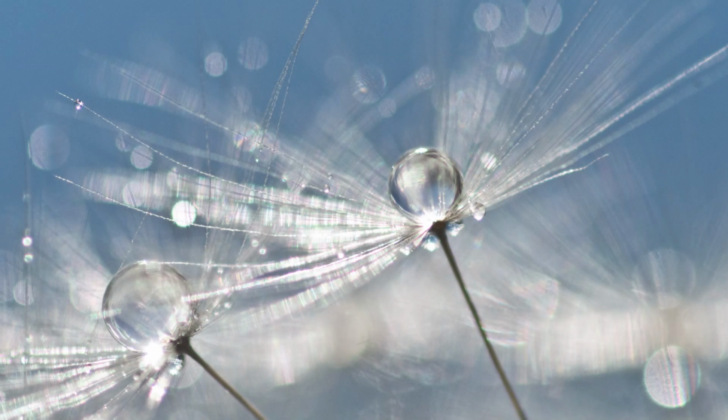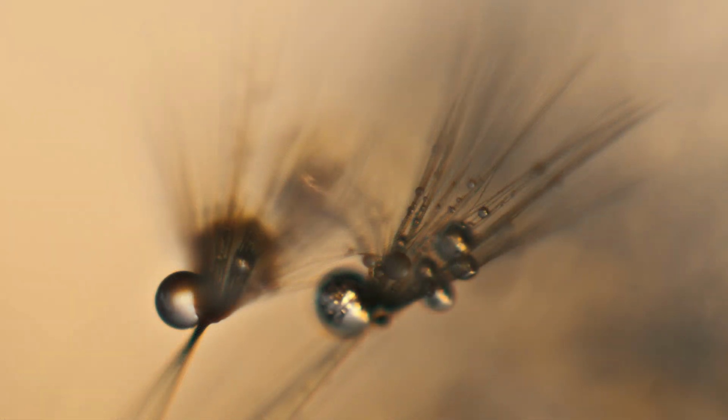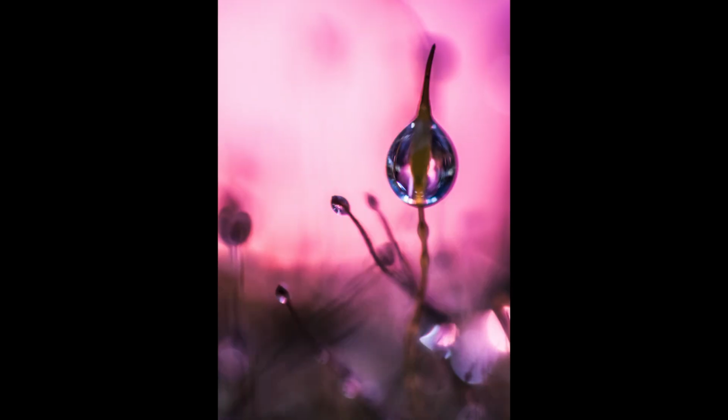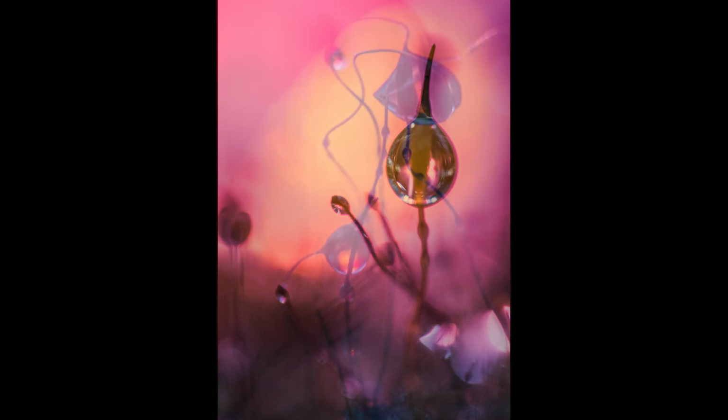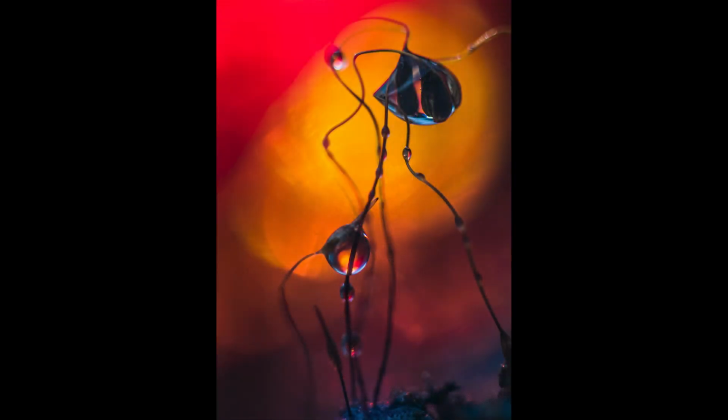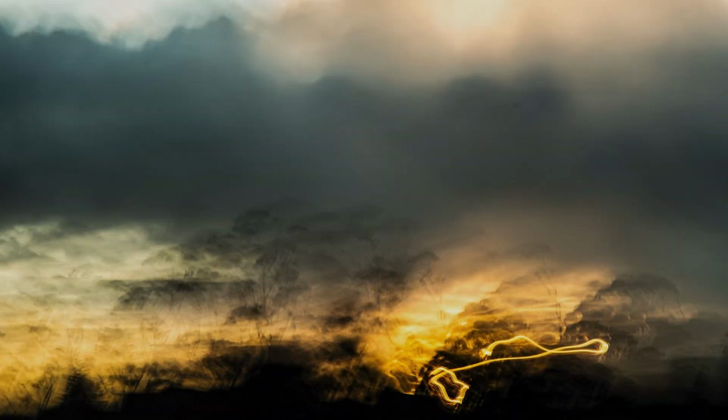Try shooting at different times of day. Embrace backlighting. And explore how using filters can completely transform the atmosphere of your images.